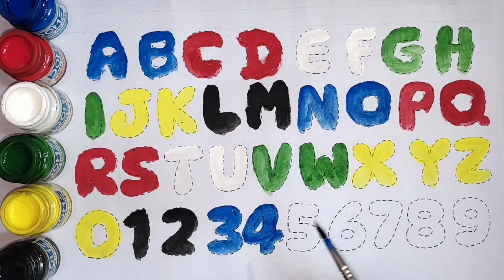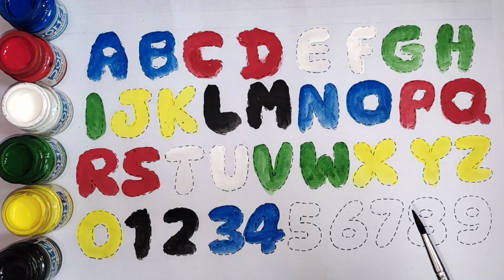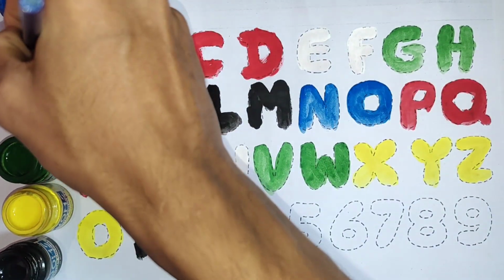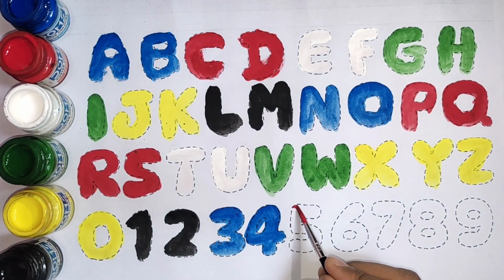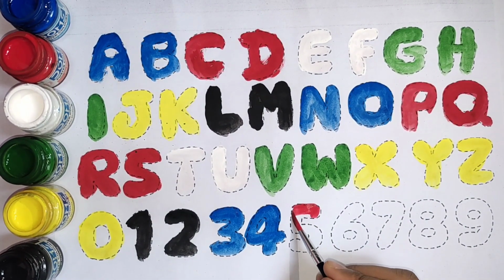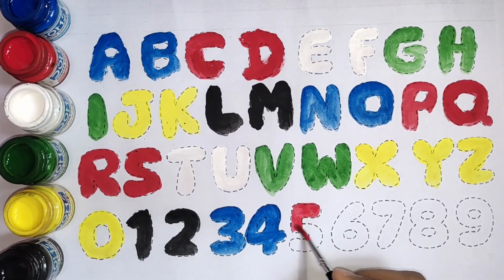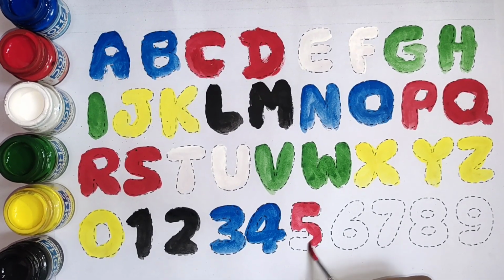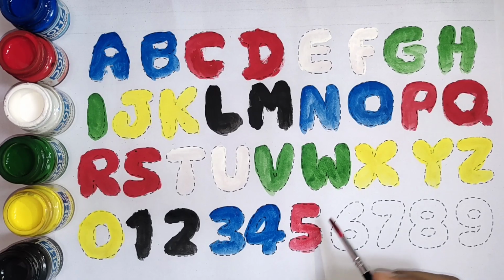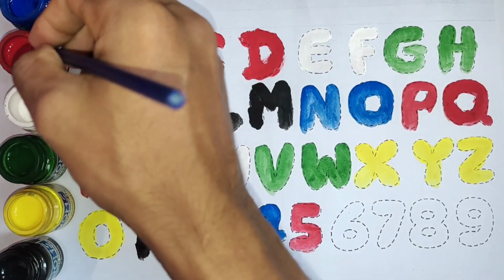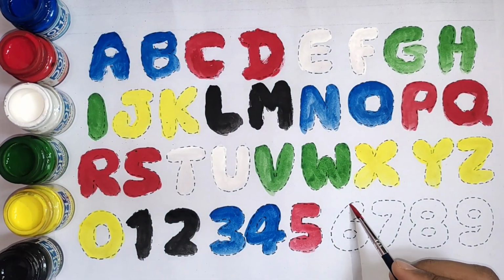Kids, now we are coloring 5. Now we are using red color. The number 5. Kids, again we are using red color and drawing 6.